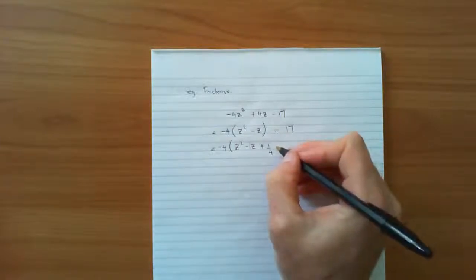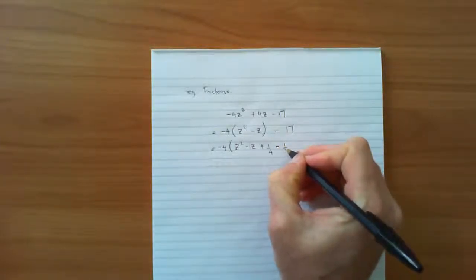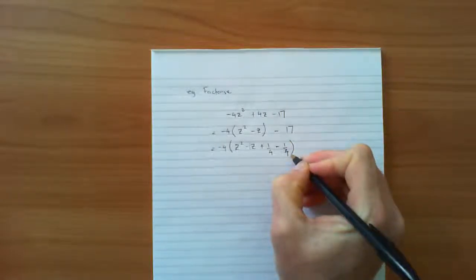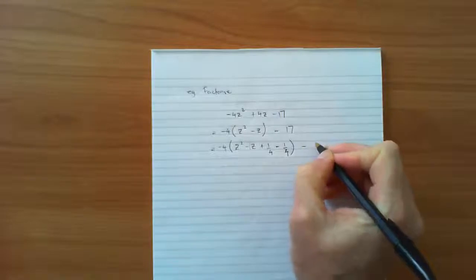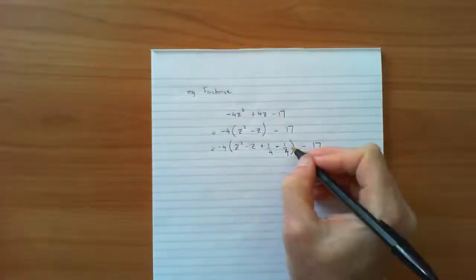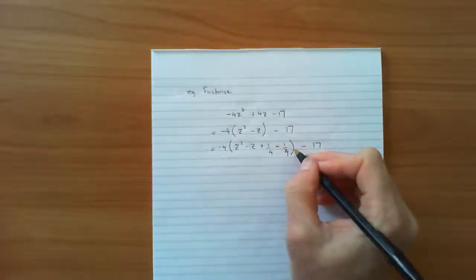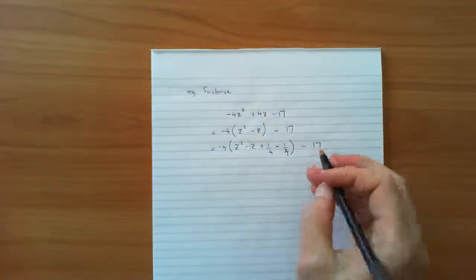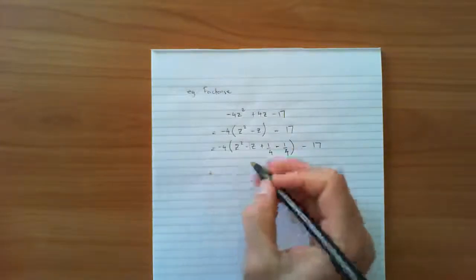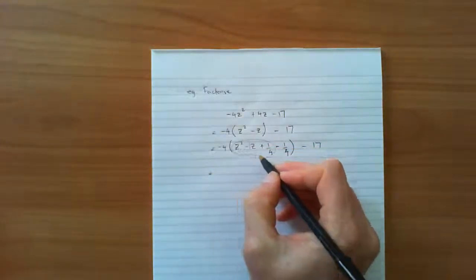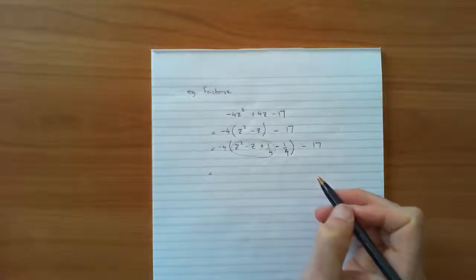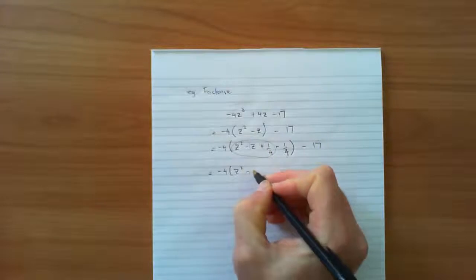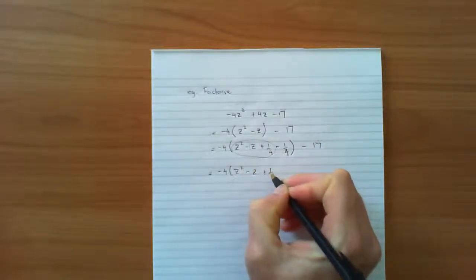I can't just go adding a quarter. I need to get rid of that quarter that I just added. Close the bracket. Take away 17. It's really important that you close the bracket in the right place. Okay, it was only the negative 17 that was left outside the bracket, so make sure you do that now. However, it's this bit that I'm really interested in. Those first three terms become my perfect square. So what I'm going to do is leave that inside my bracket.